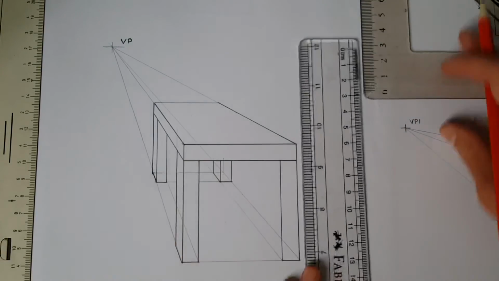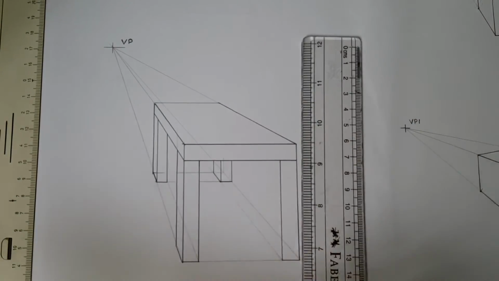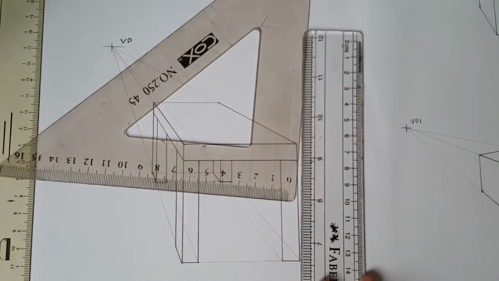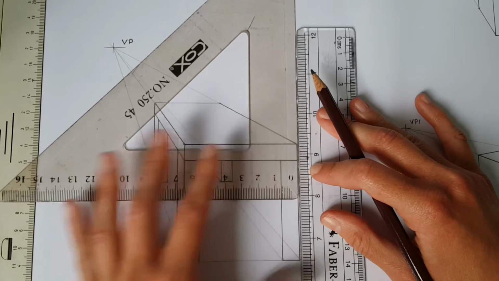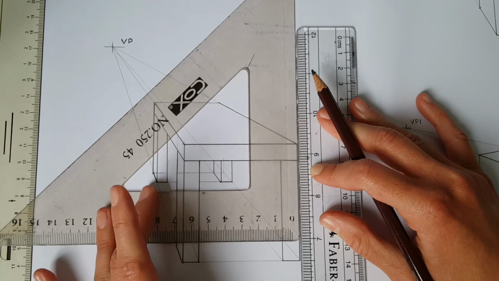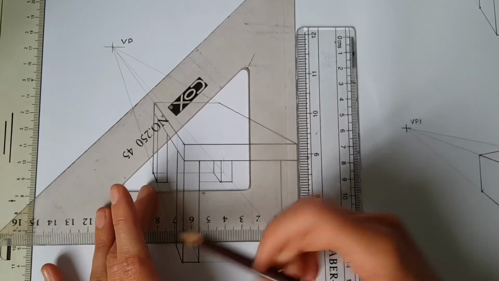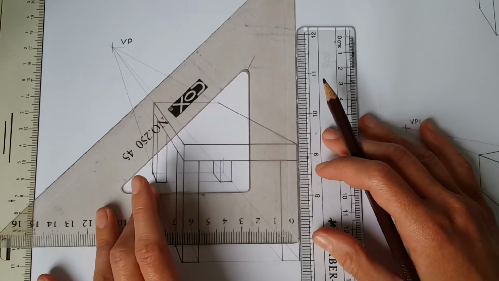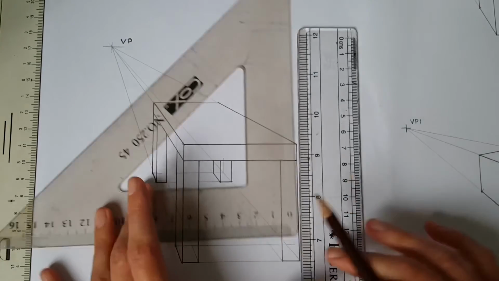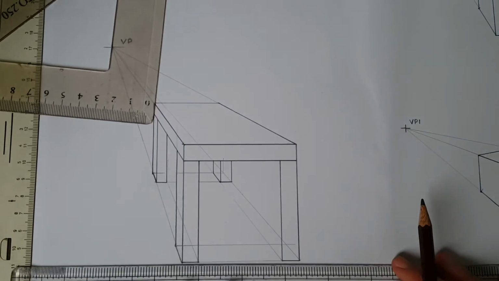And let's complete the last front leg of our table. Rest your ruler to one side of the table, rest your set square on it, and then create the horizontal line so you would know the width of the other leg.